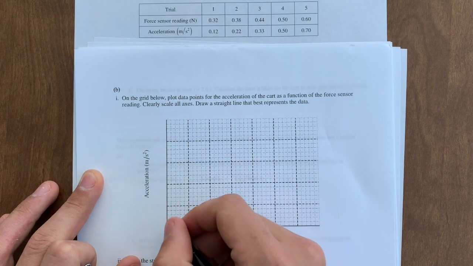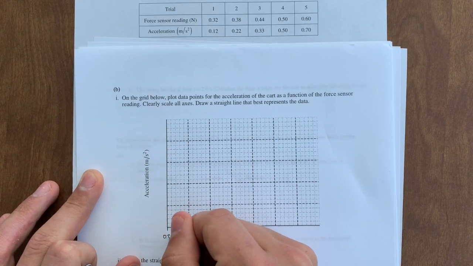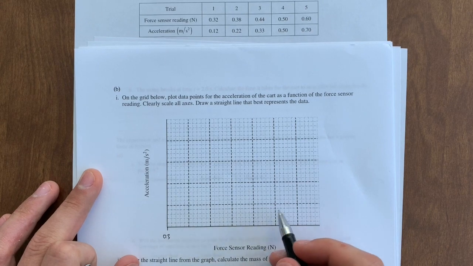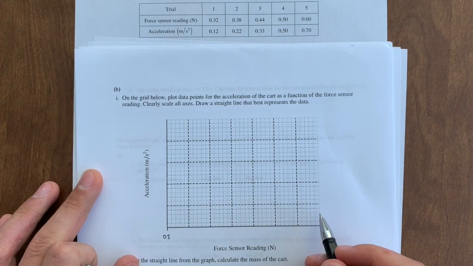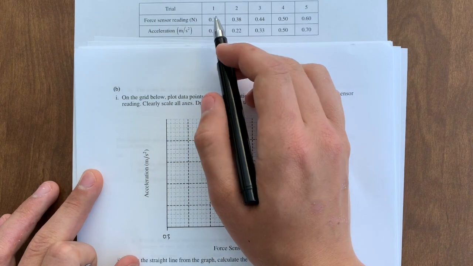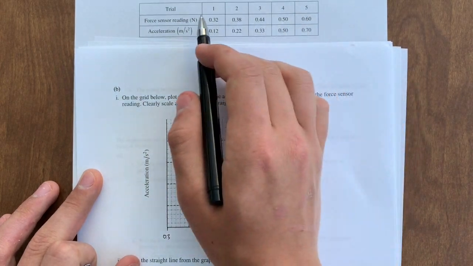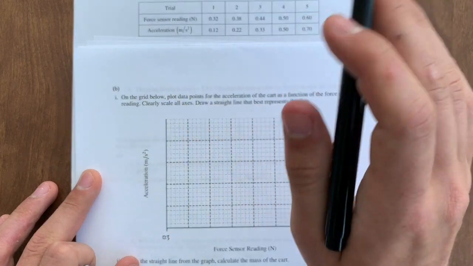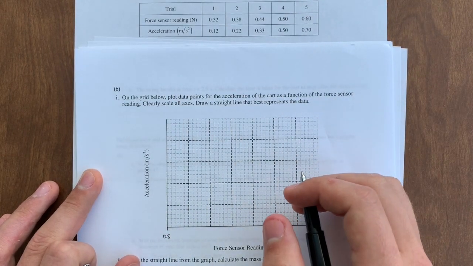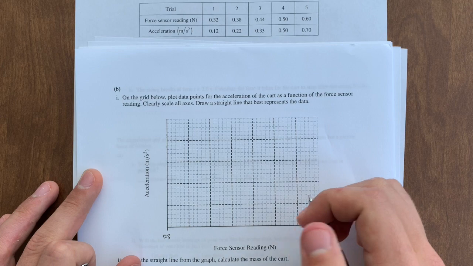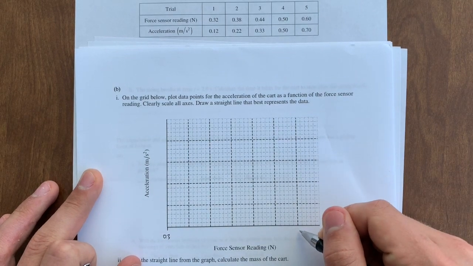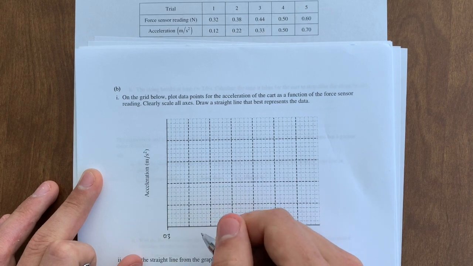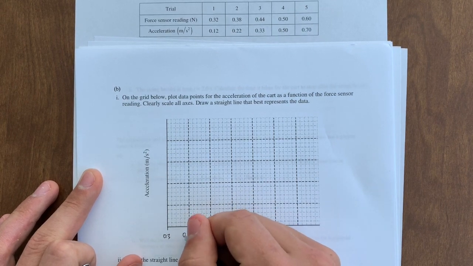So let's do 0.3 to start, and then we notice we have 1, 2, 3, 4, 5, 6, 7 major ticks, and it changes by around 0.3 for the whole time. So 0.6 minus 0.3 is about 0.3. If we do 0.05 per tick, that would get us to right here for our final reading on the x-axis. So doing that.